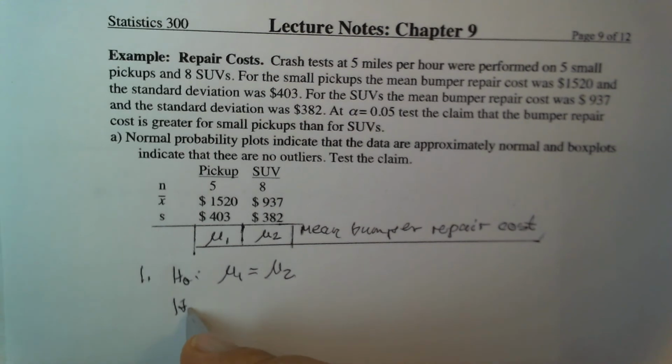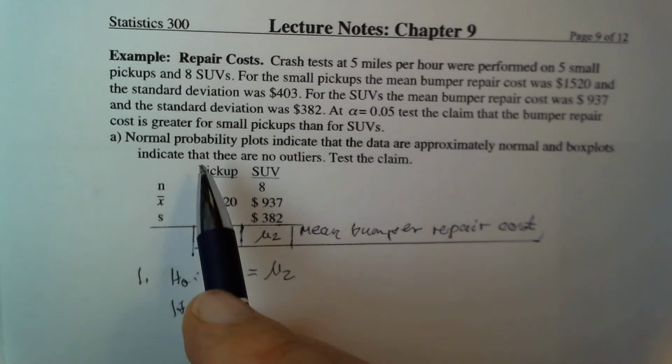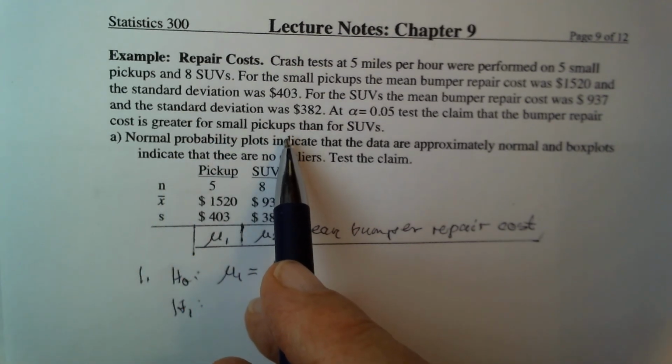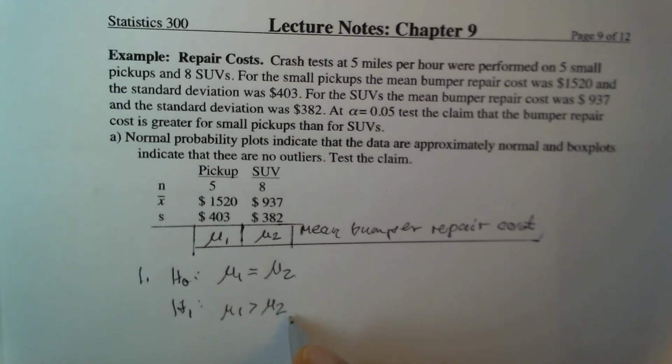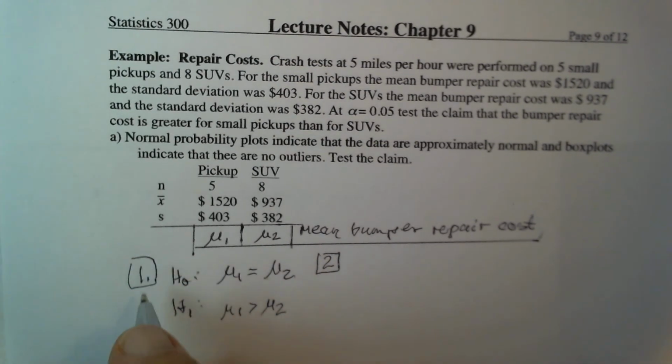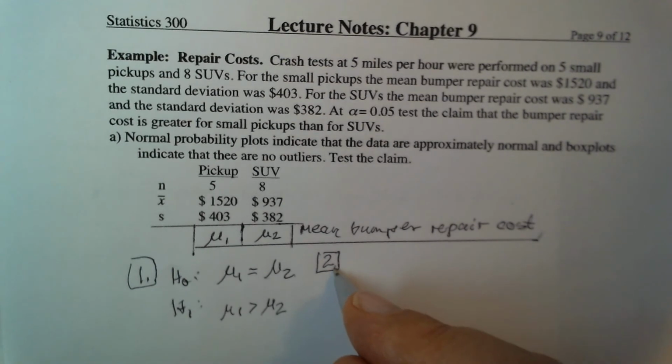And the alternative hypothesis is mu sub 1 is greater than mu sub 2. So we have a right-tailed distribution. So let's graph that one and sketch on the rejection region.